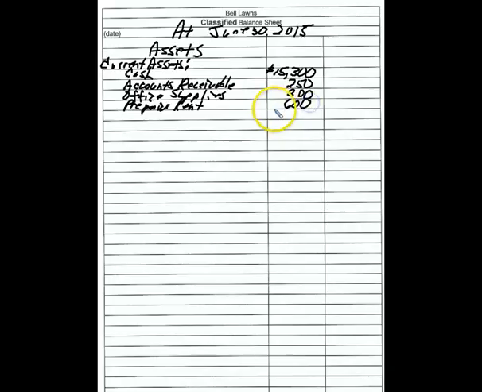$600. Draw my line. So all of these accounts will be used, sold, or converted to cash within a year. So these are all the short-term current assets. I add them up, I will get $16,350. And since this is the first number in that column, I'll put a dollar sign by it. So total current assets.